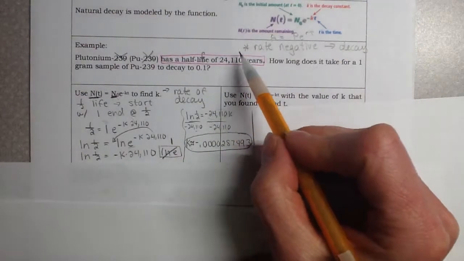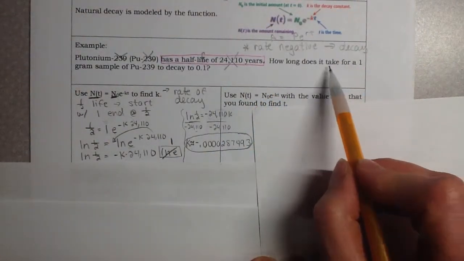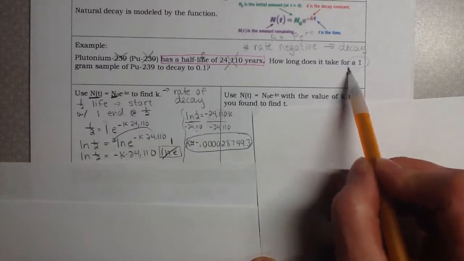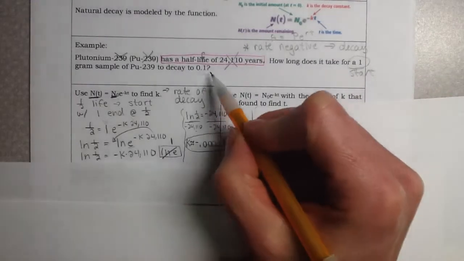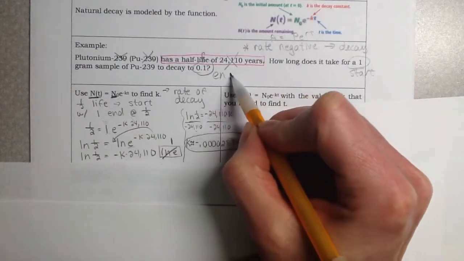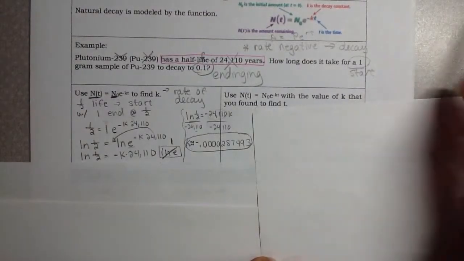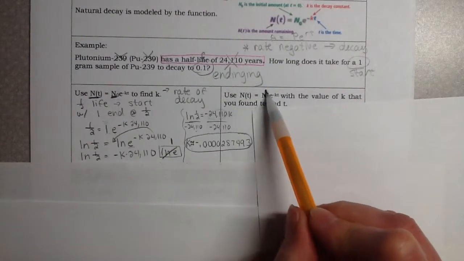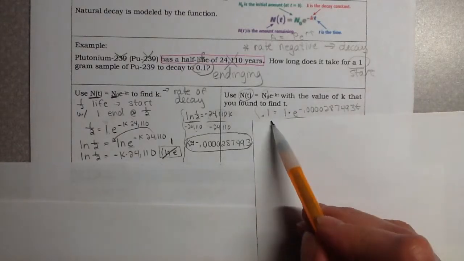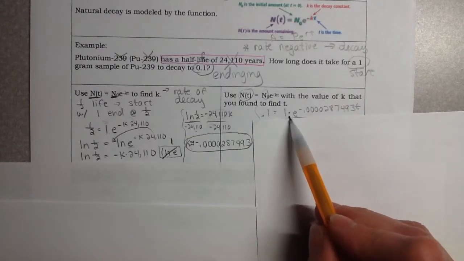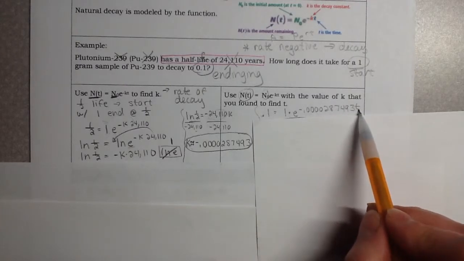Okay, so I use this value here. I'm not going to use that again. I want to know if I start out with 1 gram, that's my starting amount, how long will it take to decay to this? This is my ending amount. So I'll substitute those values in here. So starting amount goes here, ending amount goes here. So that means I have 0.1 equals 1 times e to the negative k, this is what I found for k, times t.